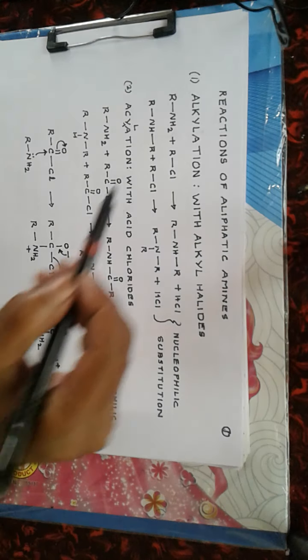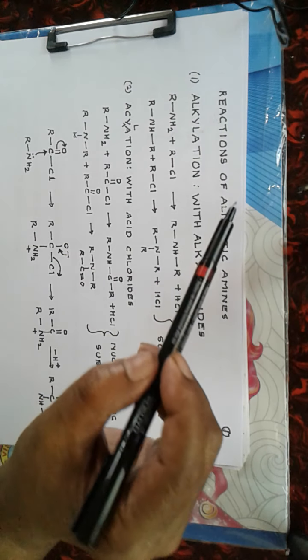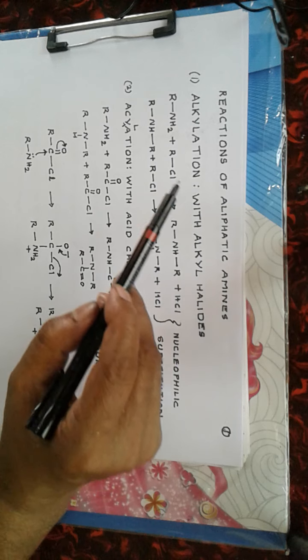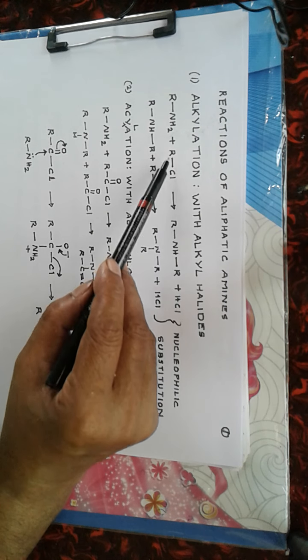Now let us see the reactions of aliphatic amines. Now the first type of reaction is called alkylation. That happens with the alkyl halide. Alkyl halide is generally represented as RCl.